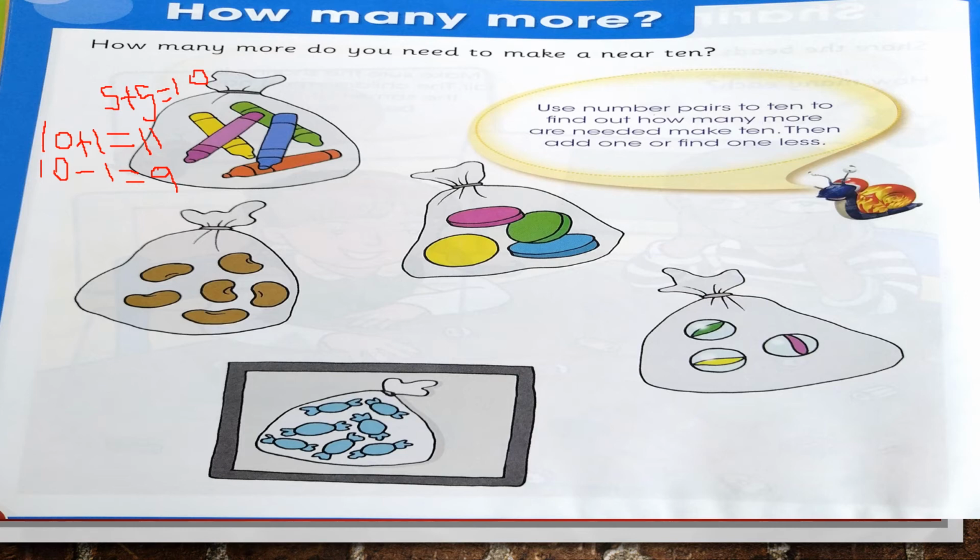So now let's continue. Let's look at the next one. 1, 2, 3, 4, 5, 6. So we have 6 here. 6 plus what gives us 10? Who wants to try? Okay, I know it. You've tried already. So it's 4. So 6 plus 4 gives us 10.